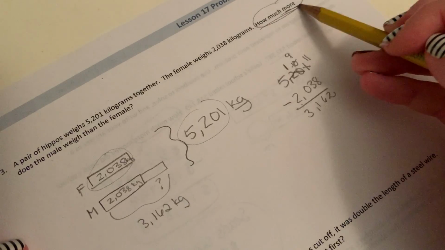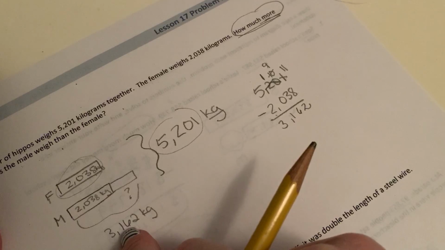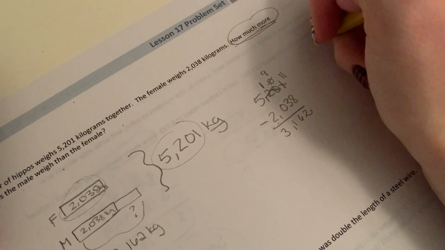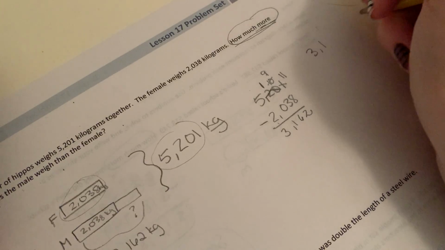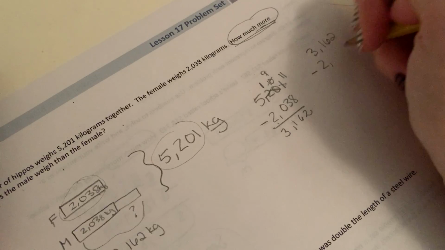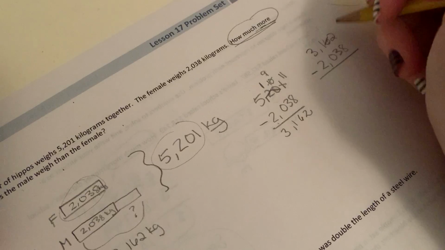But the question wants to know how much more the male weighs than the female. So we need to take how much he weighs and take away how much she weighs so that we know what the difference is between that. So another problem, 3,162, take away 2,038. 2 take away 8, not happening.